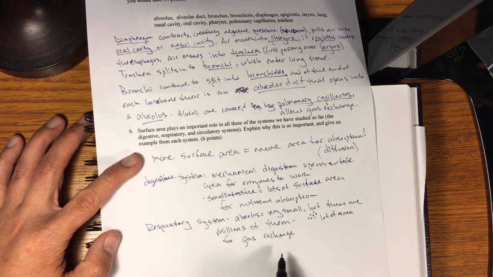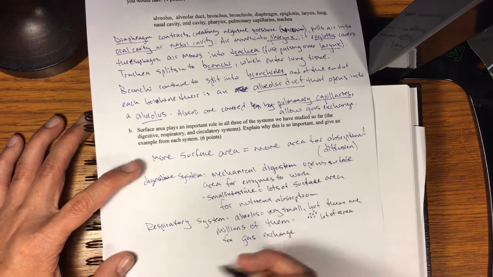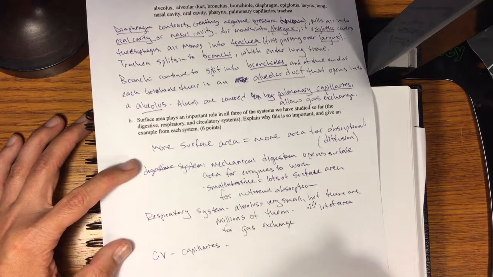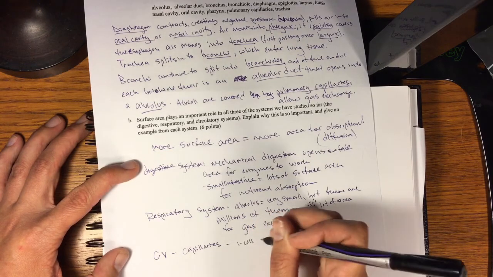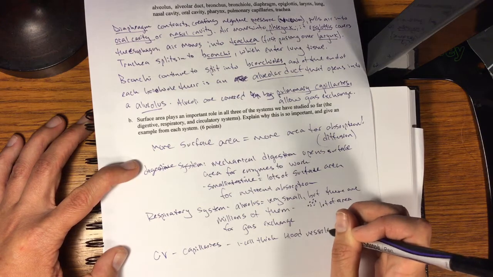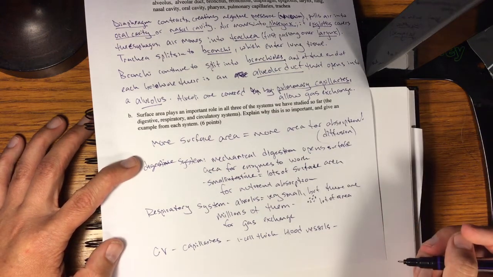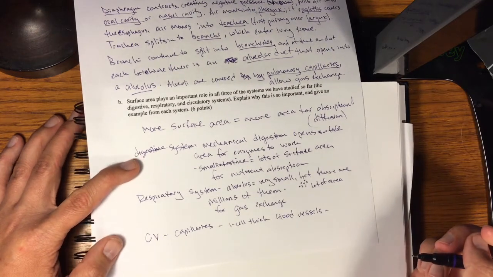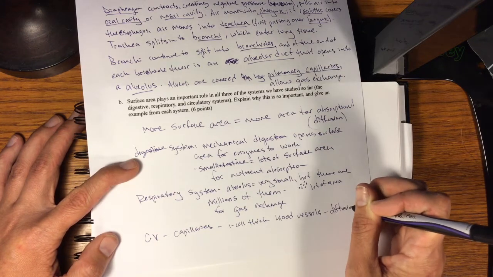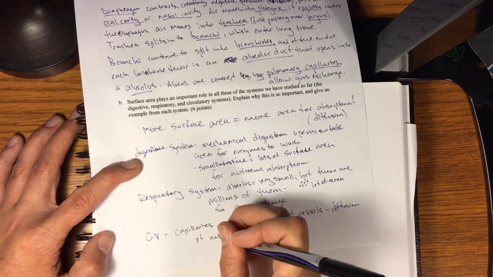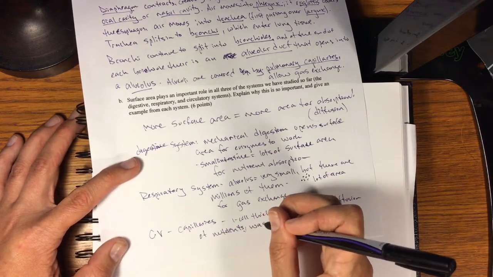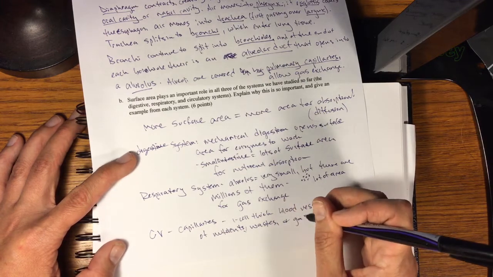Now, none of this matters, whether we have nutrient absorption or gas exchange, if we don't have the capillaries in the cardiovascular system. Capillaries are basically one cell thick blood vessels, which means the cells going through the vessel have to go very slowly, and they're very close to a membrane so they can do diffusion. So diffusion or absorption of nutrients, wastes, and gases happens.